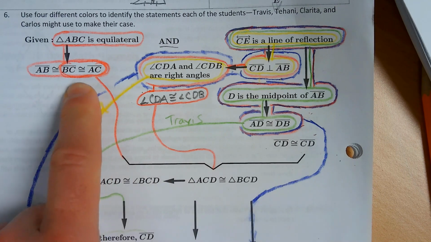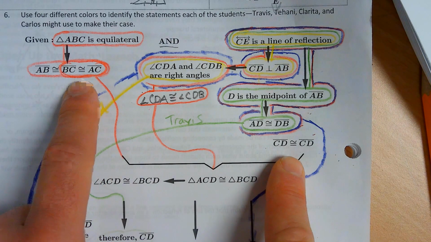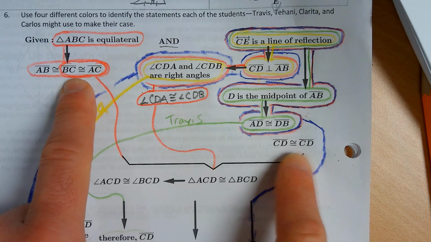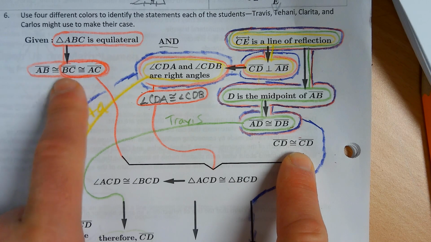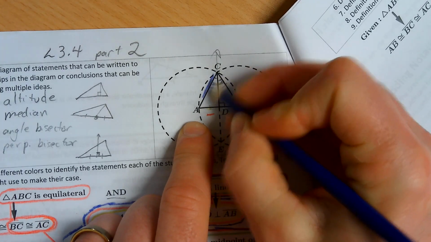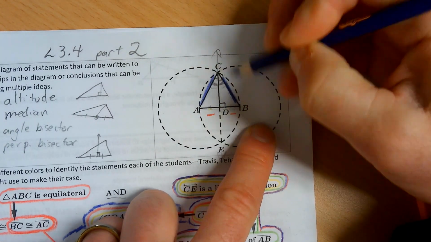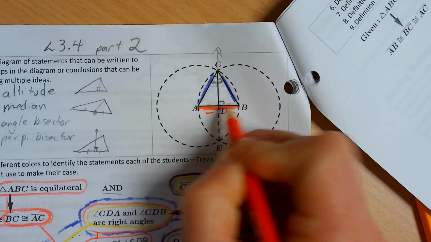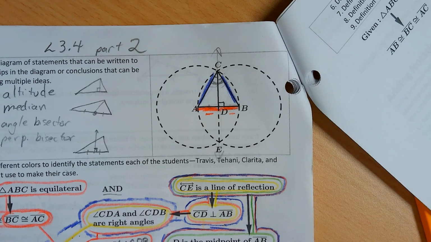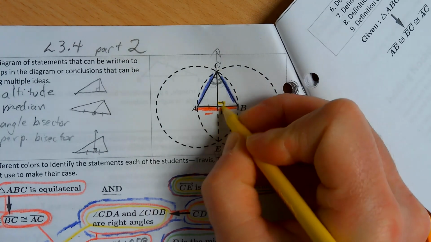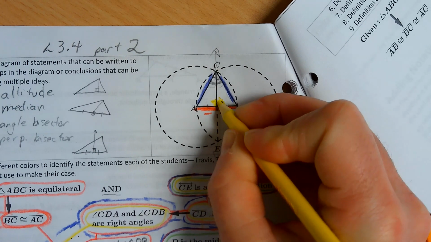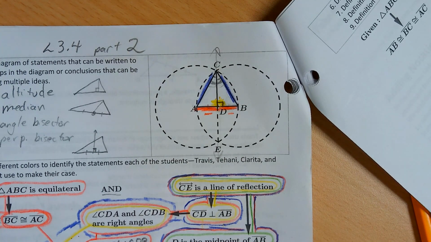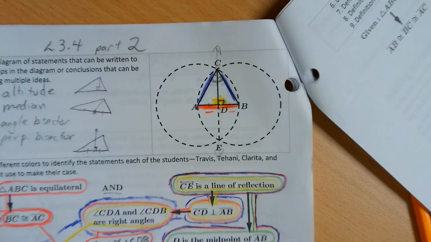I guess there's two ways. I'm confused because we have to use hypotenuse leg. Maybe they did this on purpose. This is a leg, this is a hypotenuse of these two triangles. Okay, here's what I'm thinking of. We know these are congruent because it's equilateral. We know these are congruent because line of reflection. And we know this angle is the same as this angle. So that's enough to use hypotenuse leg to prove that those two side triangles are the same.